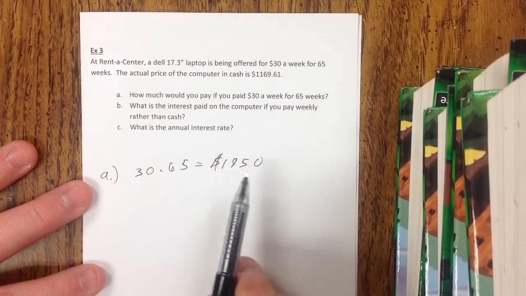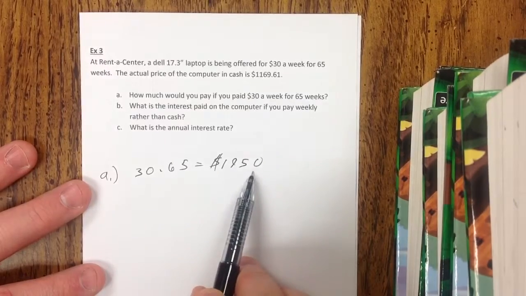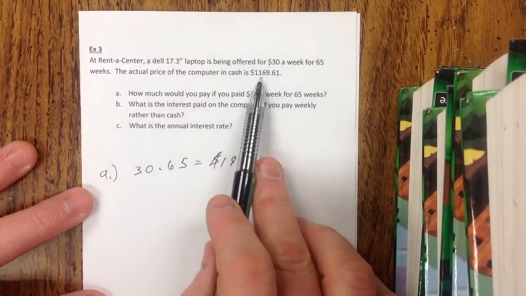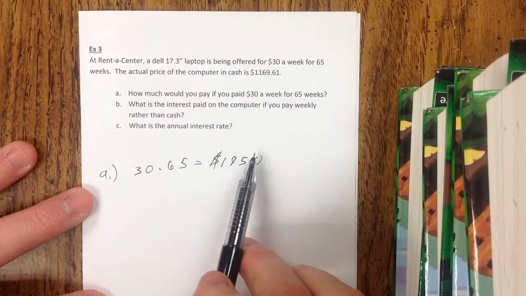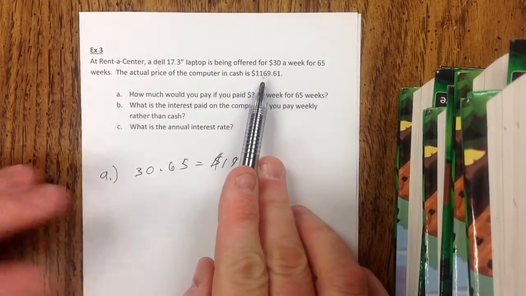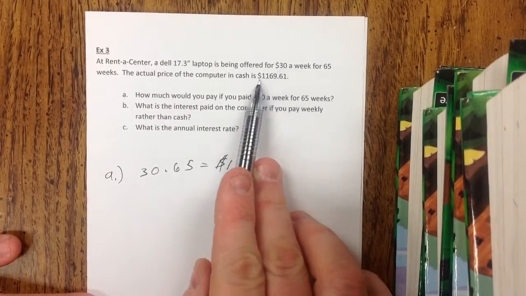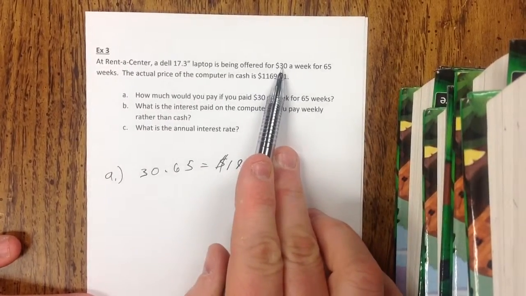All right? So what happens if you do that, you're actually paying $1,950 for that price here. So you're paying $800 more. And you're thinking, why would you do that? One reason people will do this is because they'll say, listen, I don't have this much money right now, but I could find $30 a week.